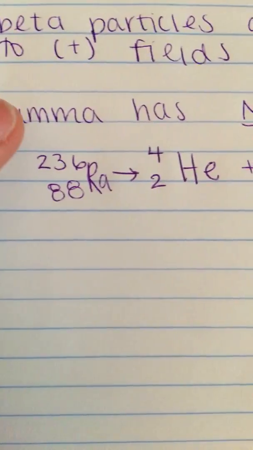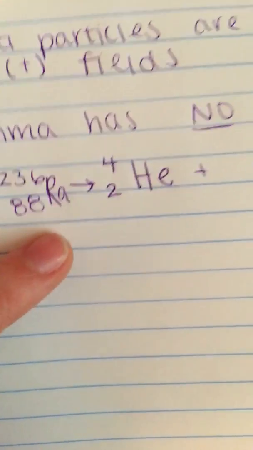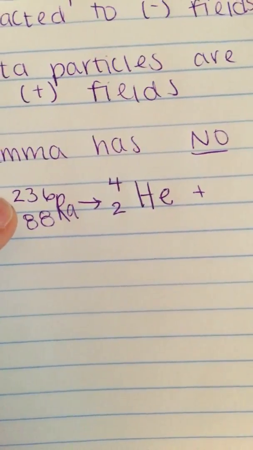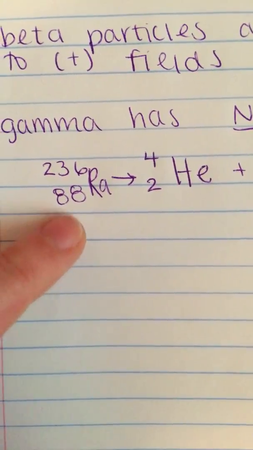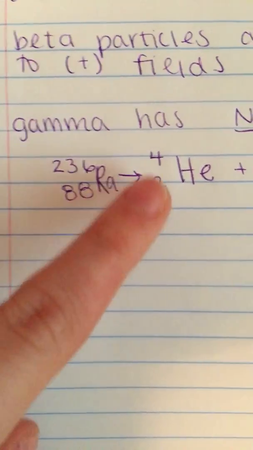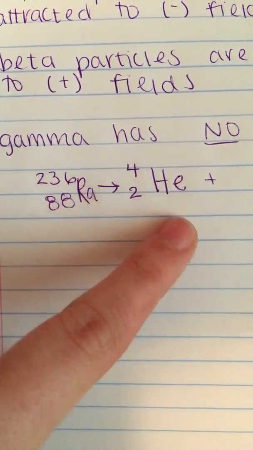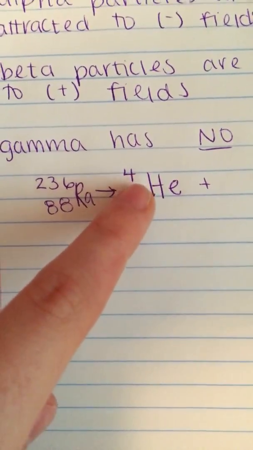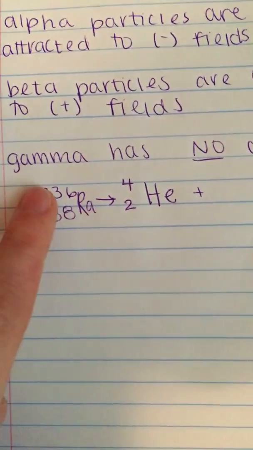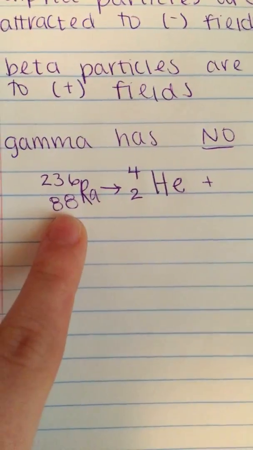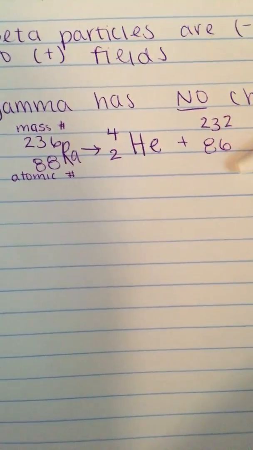So here we have radium, and our mass number is 236, and our atomic number is 88. So now we're gonna add this. This is the alpha decay, and that's what it looks like. You add this, and so we're going to take 4 away from the mass number and take 2 away from the atomic number. And this is the number we now get.